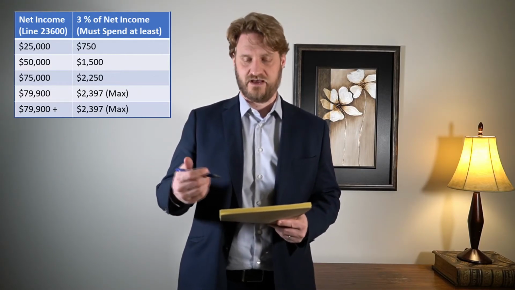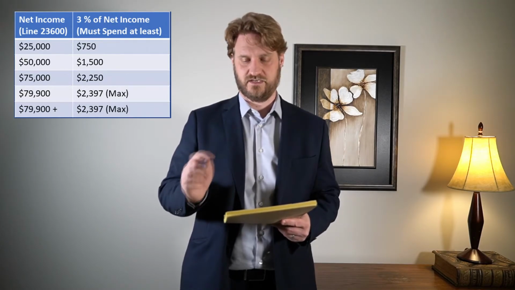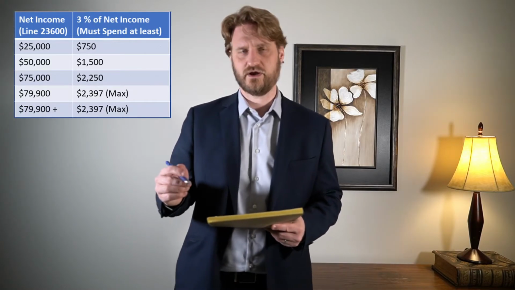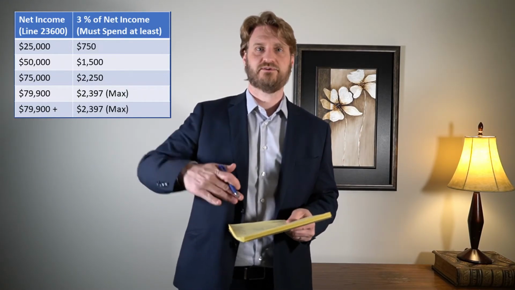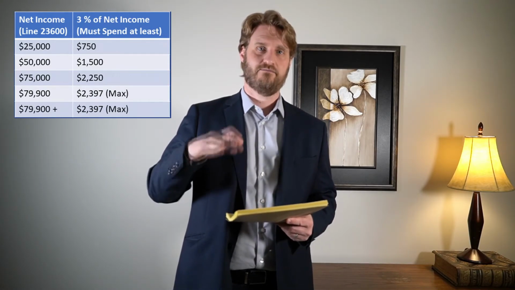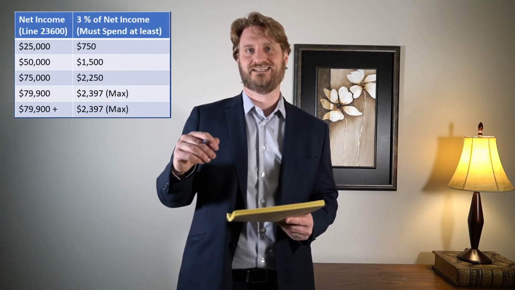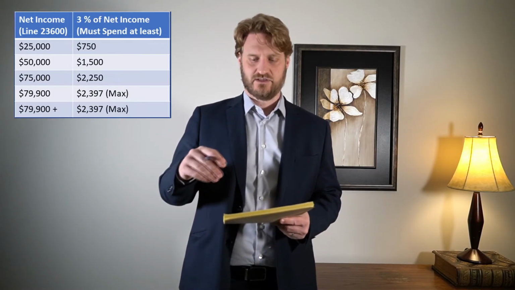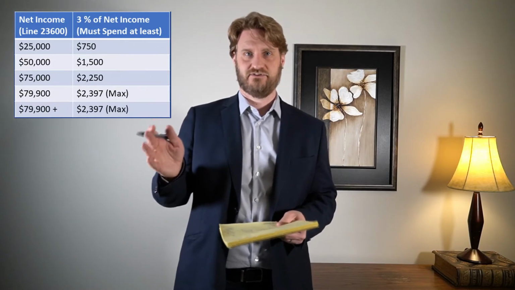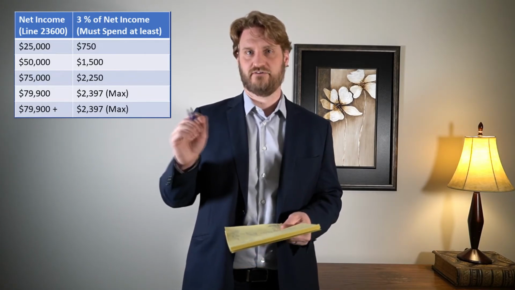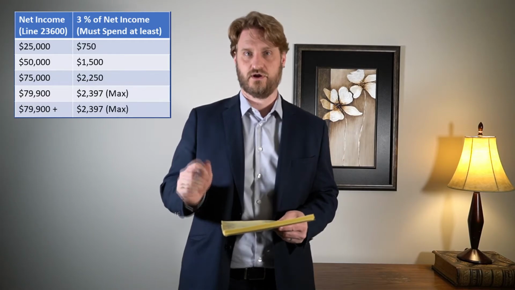If you made $75,000, and this is individual, not as a couple, you'd have to spend over $2,250. Now here's where it gets a little more complicated, but it's a bit of a break. There is a maximum threshold, so the 3% does not go on forever. If you make more than $79,900, you hit the maximum threshold, which is $2,397. Once you make anything over essentially $80,000, as long as you spend over $2,397, you can use any amounts over that as a medical non-refundable tax credit to go against your taxes.